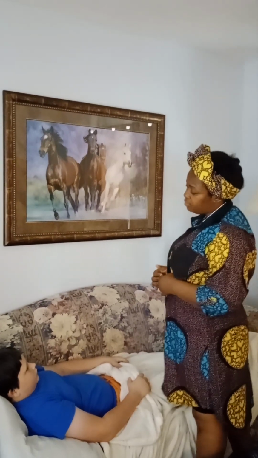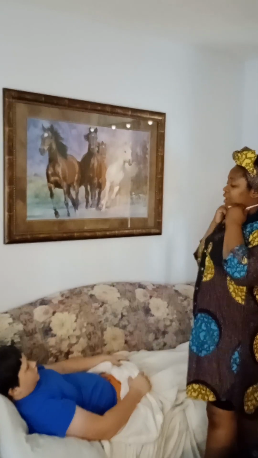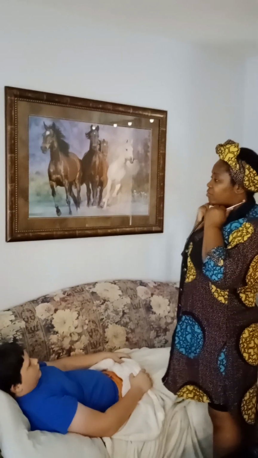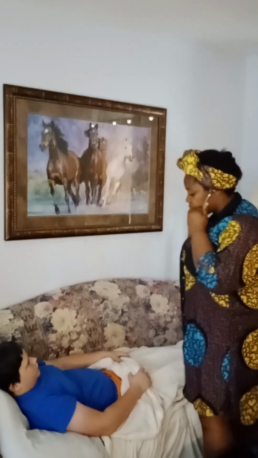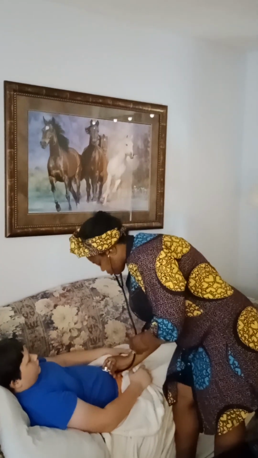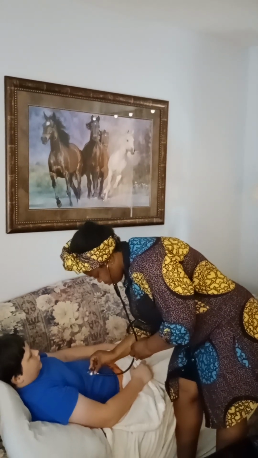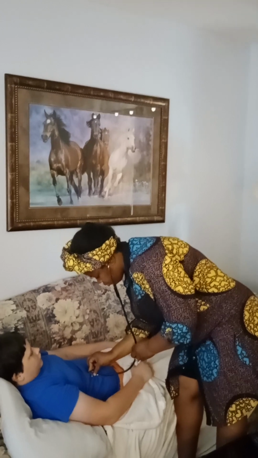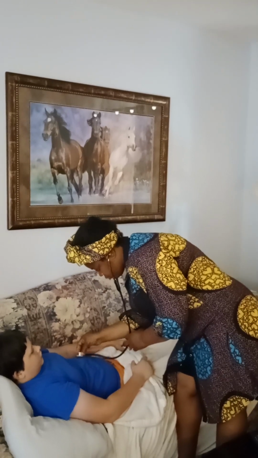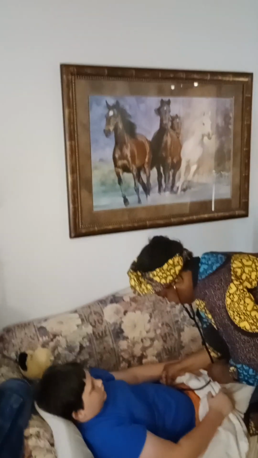Then I'm also going to go back and listen for the abdominal sounds after inspection. I will listen right from the right lower quadrant to the right upper quadrant, to the left upper quadrant, and then the left lower quadrant.